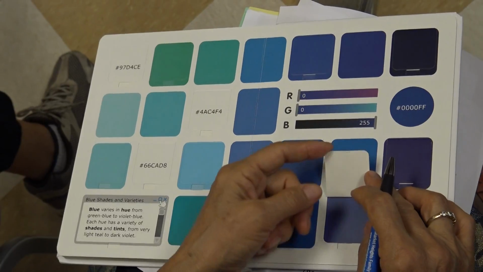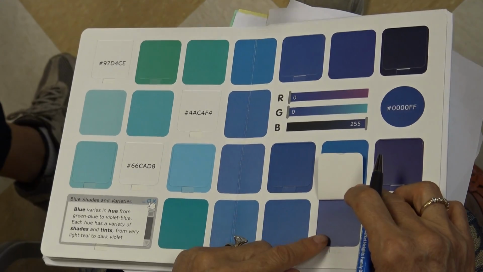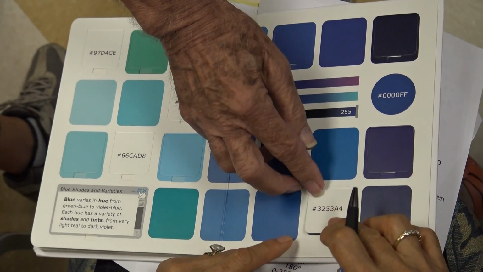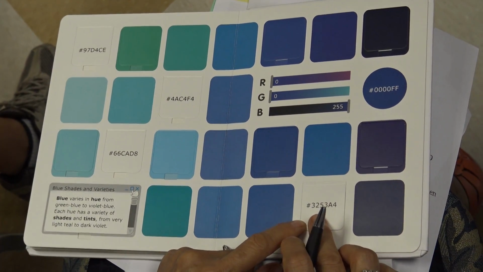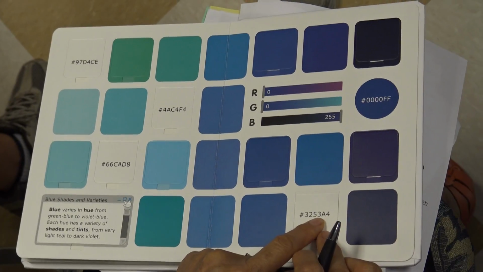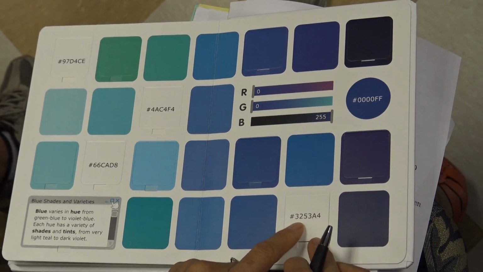Okay. Aqua. Most of you have heard of aqua. So, violet and so on. So this is the code for that. So in here, then you would put in 325384. 32.